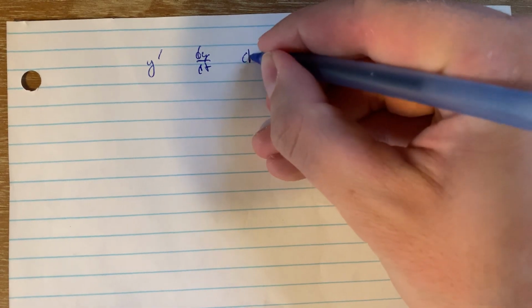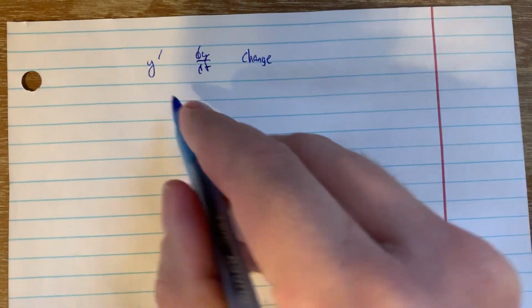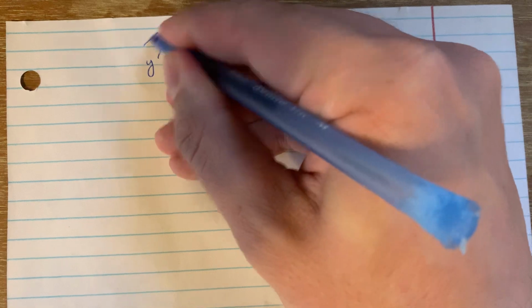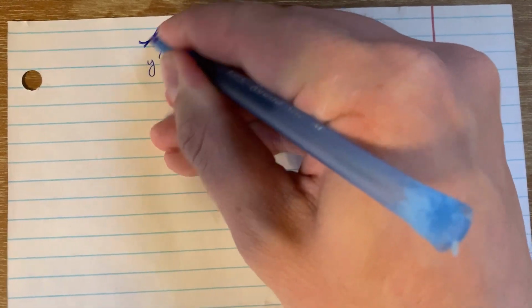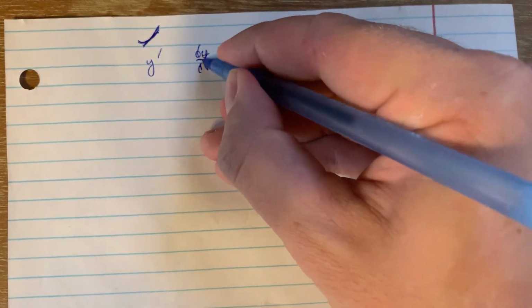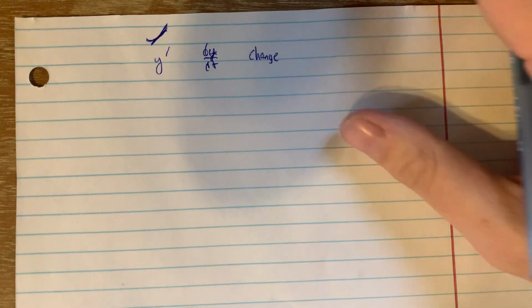Before we get started today, let's take a brief moment to make sure we understand where we're at. First of all, the derivative, something like y prime or dy dt, is a measurement of how something is changing. It's a rate of change, and it's telling us either how a function is changing right then or how a variable is changing over time, but it's a measurement of change.